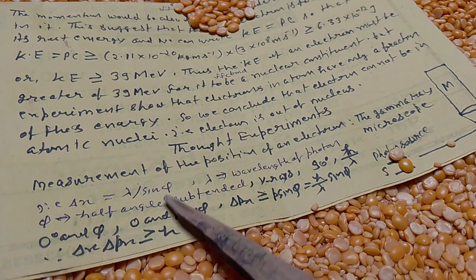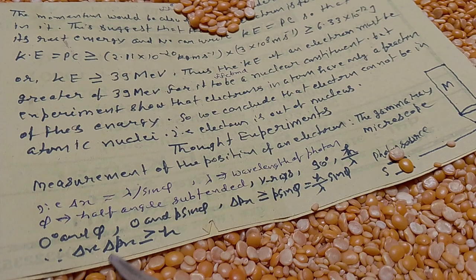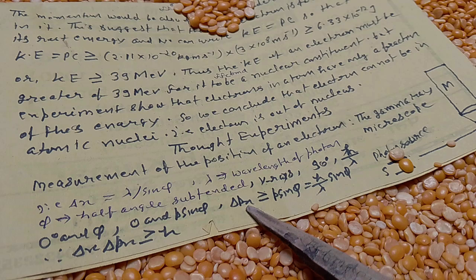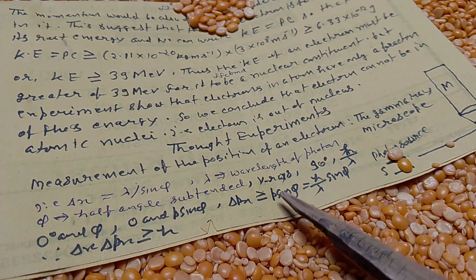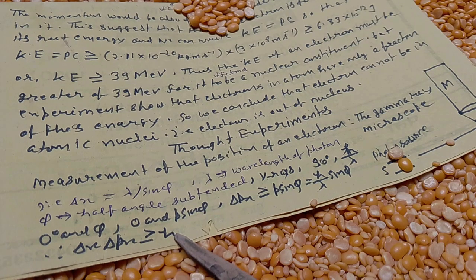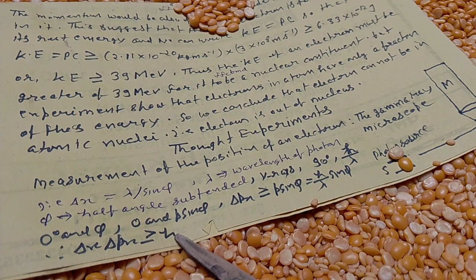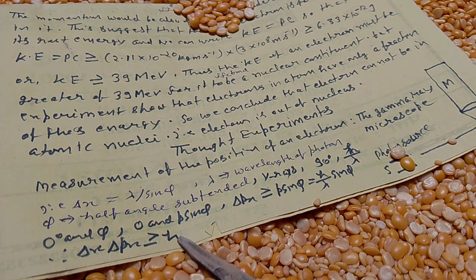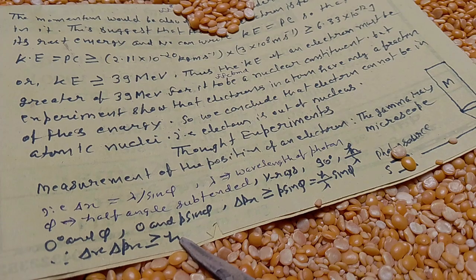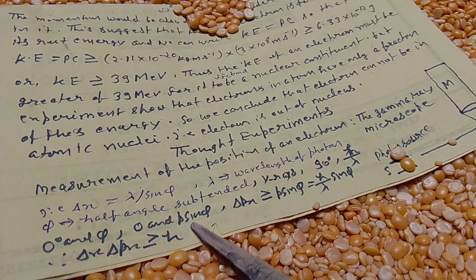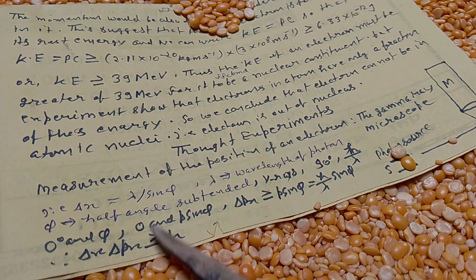Hence, the product of the two uncertainties, multiplying the values of delta x and delta p sub x, is delta x into delta p sub x greater than or equal to h, which is consistent with Heisenberg's uncertainty principle. It is evident that by taking lambda small enough, that is by using gamma rays, delta x may be made quite small. This, however, would increase delta p sub x, such that the product of delta x and delta p sub x is always finite and given by the uncertainty relation.